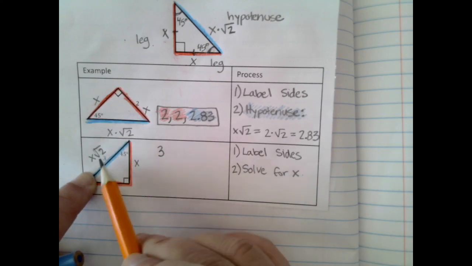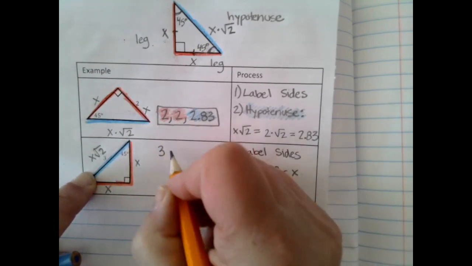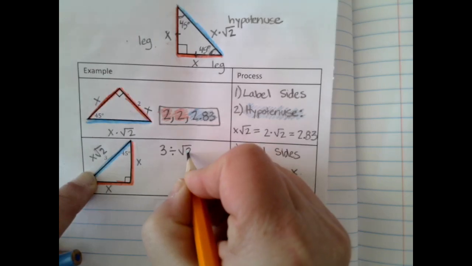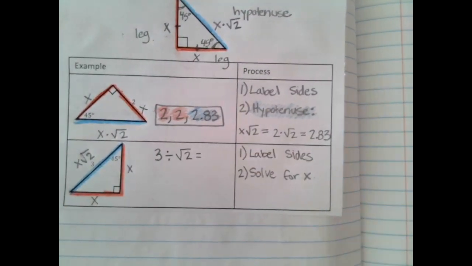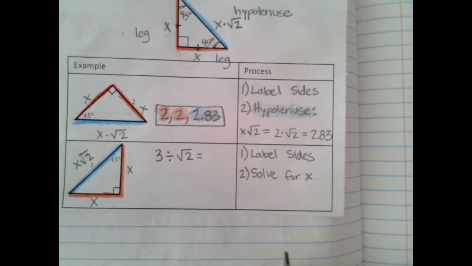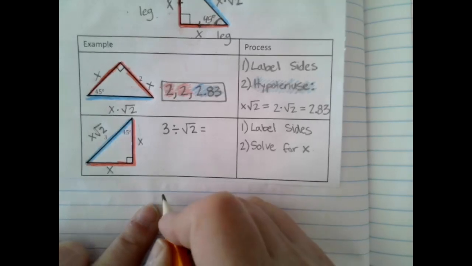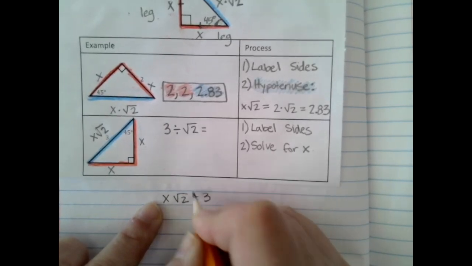To go this way, we would multiply by square root of 2, but to go backwards, I'm going to divide by the square root of 2. So 3 divided by the square root of 2. Okay, if it helps you to write that equation out, I'm going to write it down here in my notebook just below. x square root of 2 equals 3.